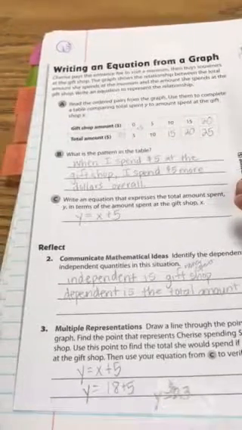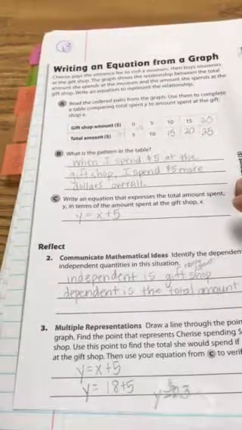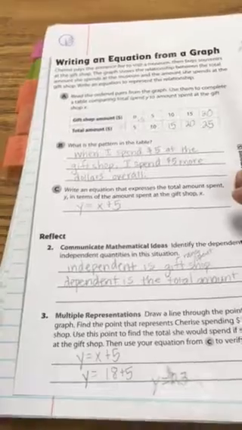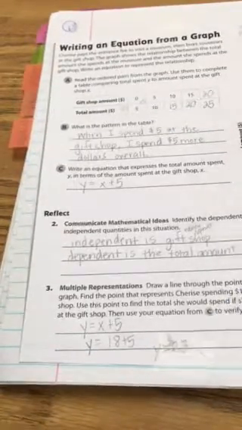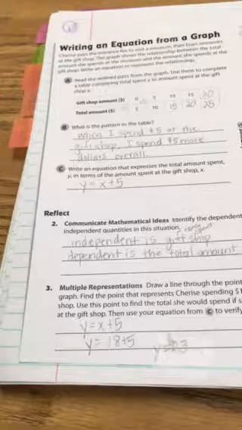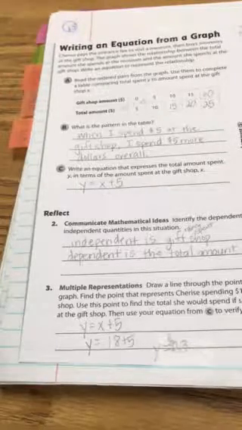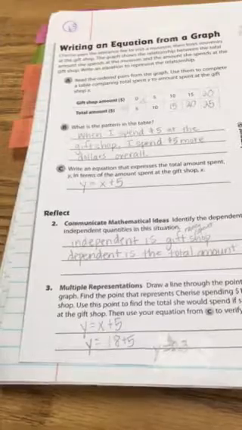So if I know that Y equals X plus 5, I'm going to plug in 18 for X. So Y equals 18 plus 5, and so Y equals 23, which means if I spent $18 at the gift shop, I spent $23 overall.